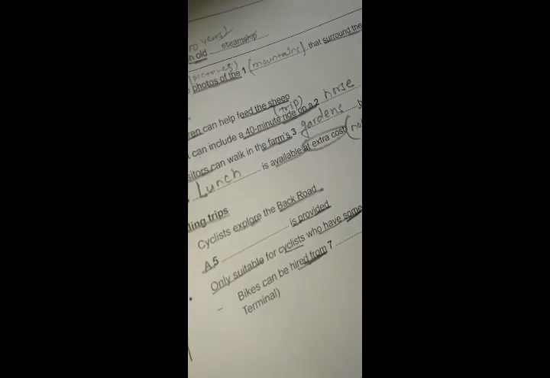Okay, let's try this. Pencil it up. Cycling trip. Cyclists explore the back roads. Is provided on a suitable trail for cyclists. Now listen and answer questions 5 to 10.